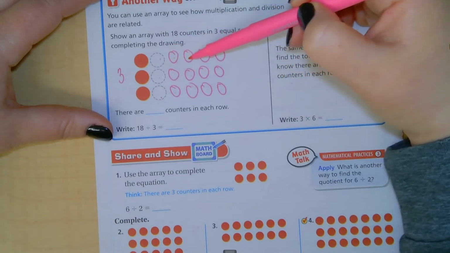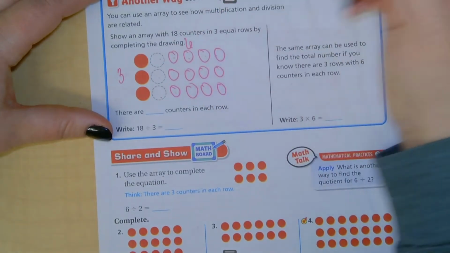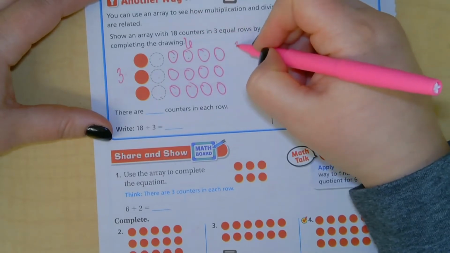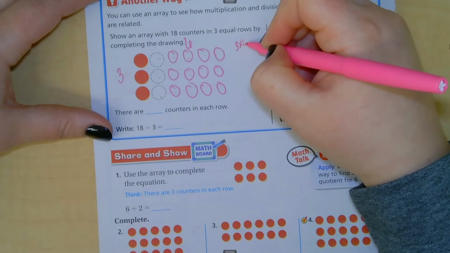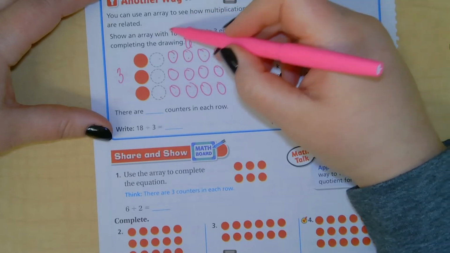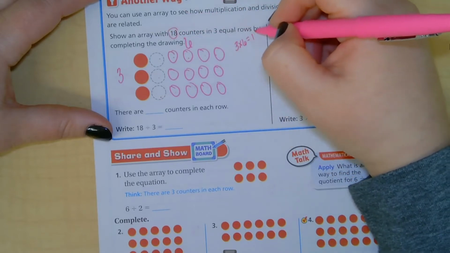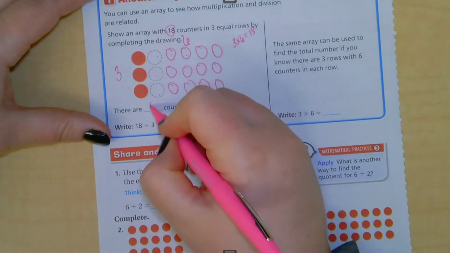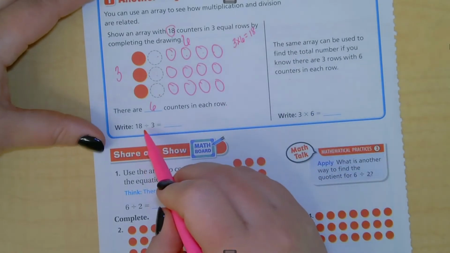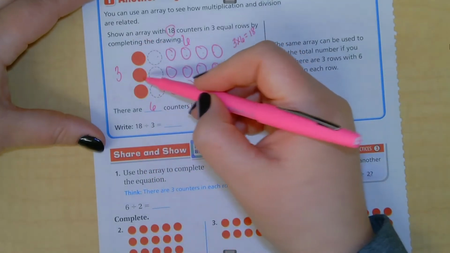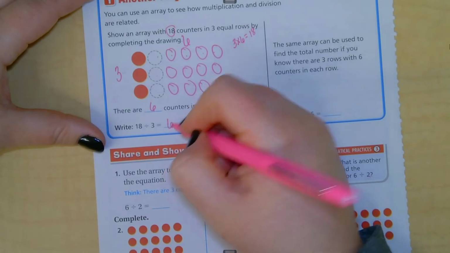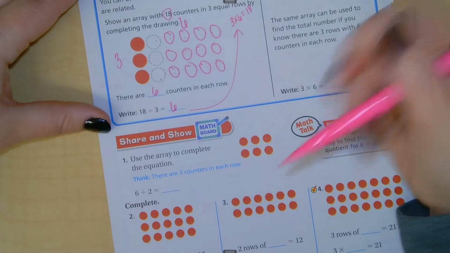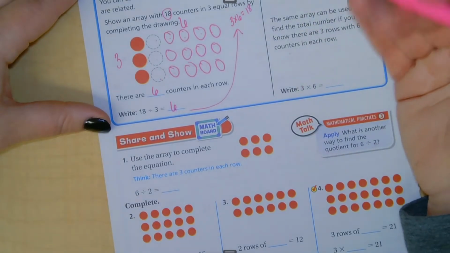1, 2, 3, 4, 5, 6. So this array is 3 rows of 6. 3 rows of 6. And it totals 18 because that's what we started with. All right, there are 6 counters in each row, so 18 divided into 3 equal rows is 6. The inverse operation would be the backwards. 3 times 6 is 18, or 6 times 3 is 18.